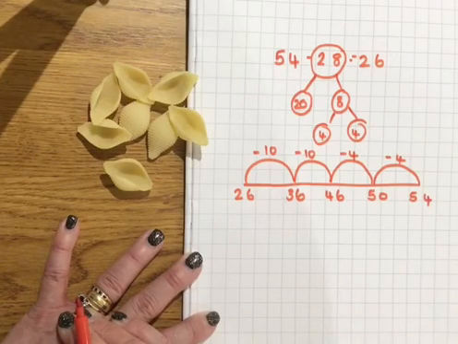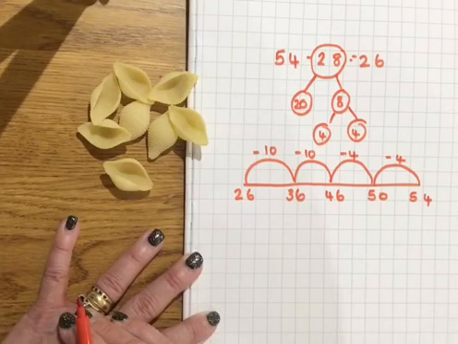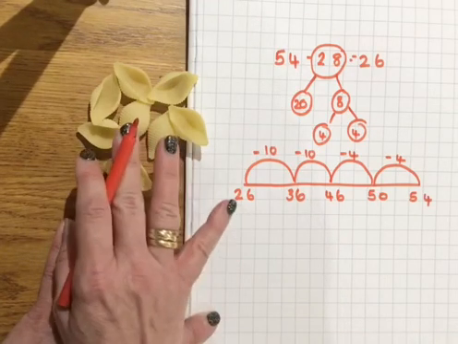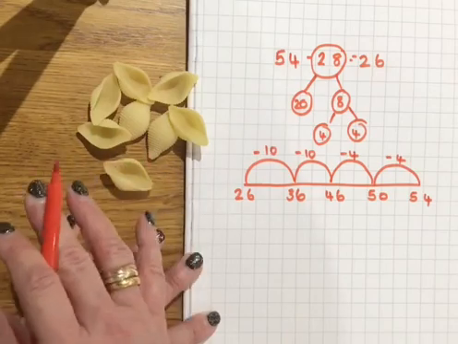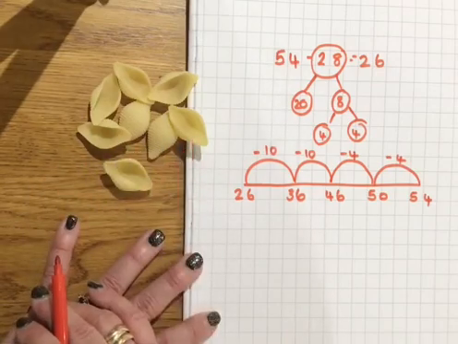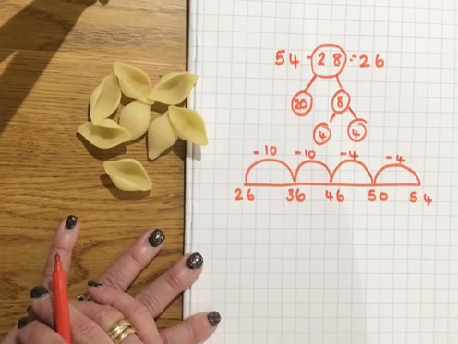Now, I want you to have a go at the activities in the PDF file. If you need to, please use some pasta or some marbles or anything you've got at home to help you. And I can't wait to see your work. Good luck Year 2. I know you'll be brilliant.